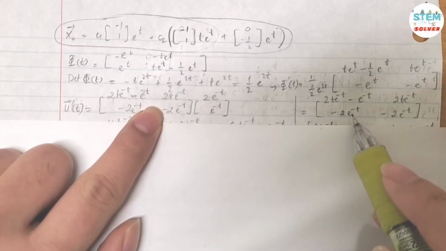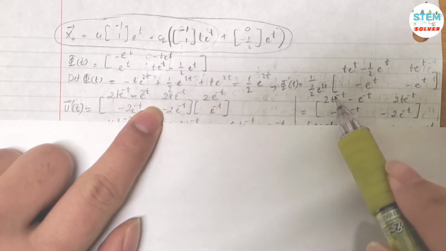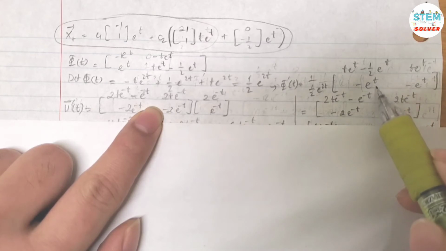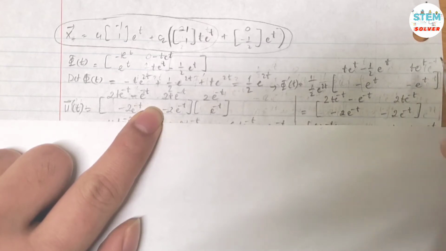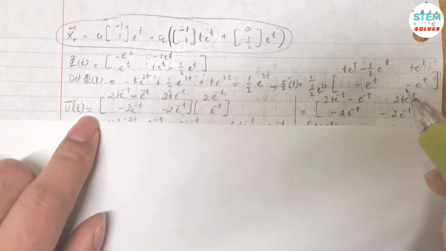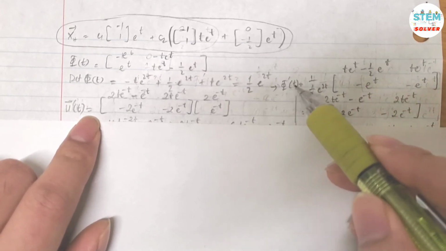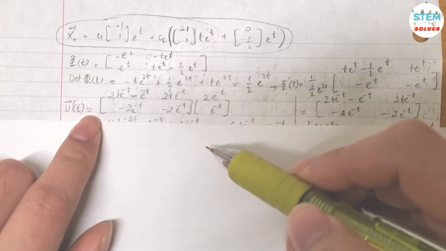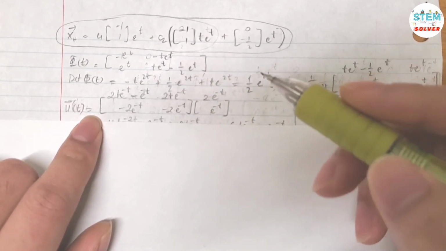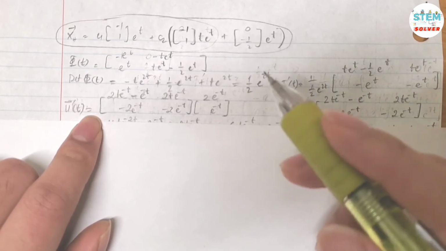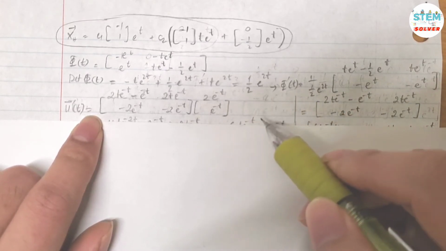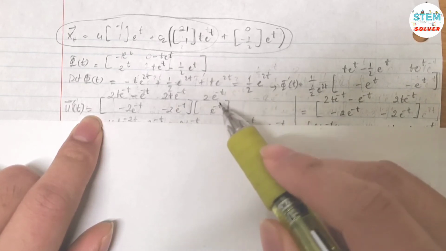Let me double check one more time. Okay. Now it's time to find u prime, which is equal to inverse phi of t times f of t. What is f of t? F of t is what is left over when, at the beginning of the problem, you have vector x prime equals something times vector x plus something. That something is your f of t, which is this one.